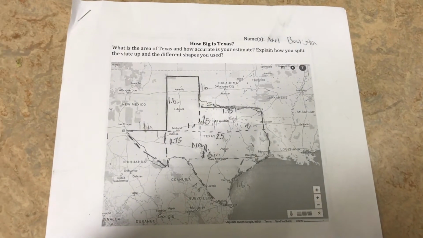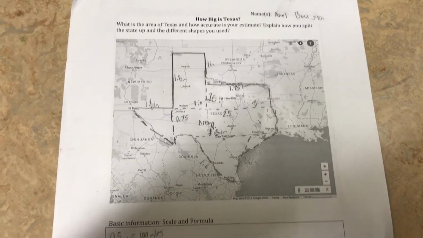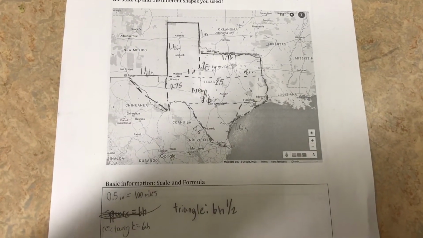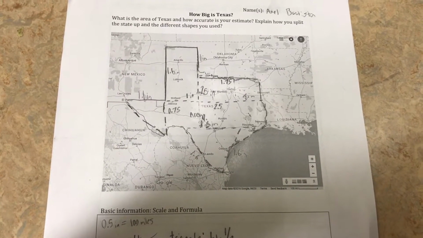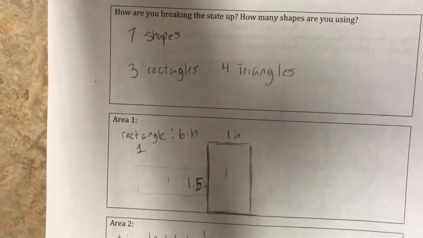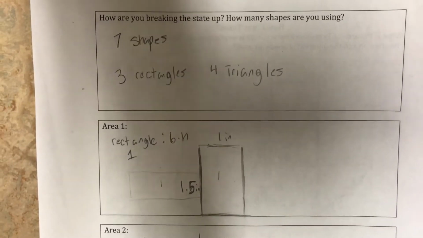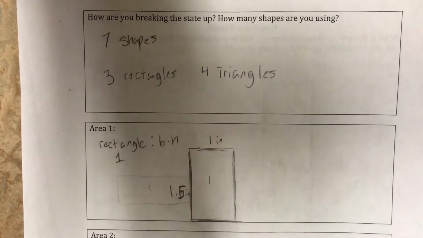Objective is to find the area of Texas. We are doing this by dividing Texas into rectangles and triangles, and each half inch is equal to 100 miles. We are breaking up the state of Texas into 7 shapes, 3 rectangles and 4 triangles.